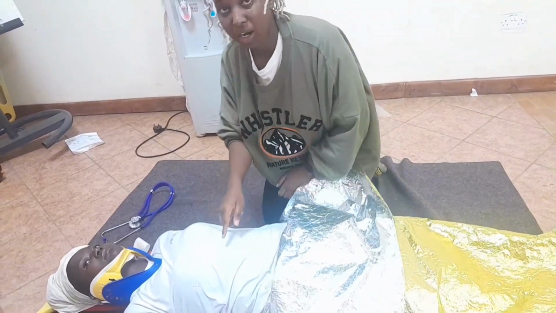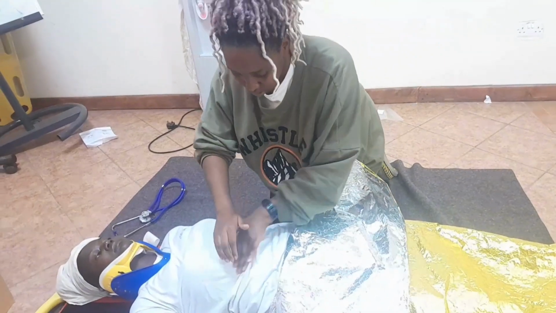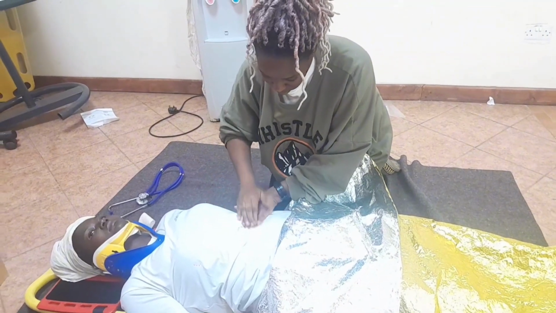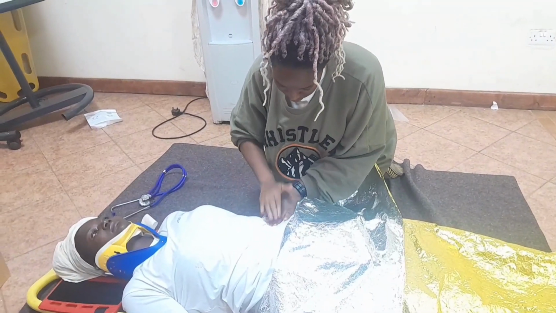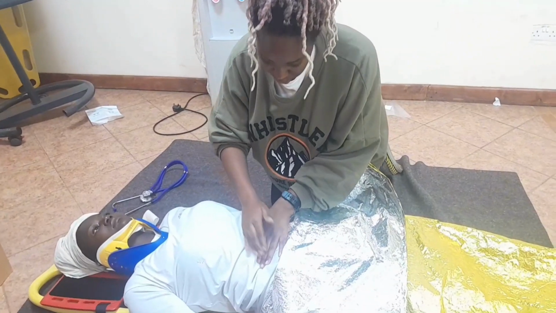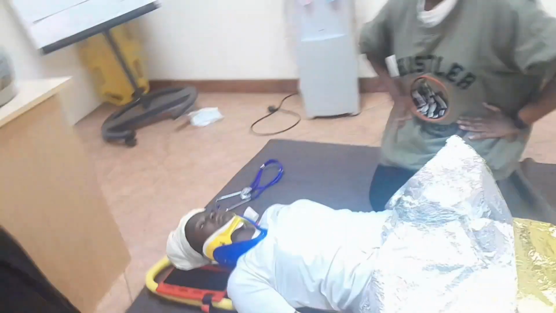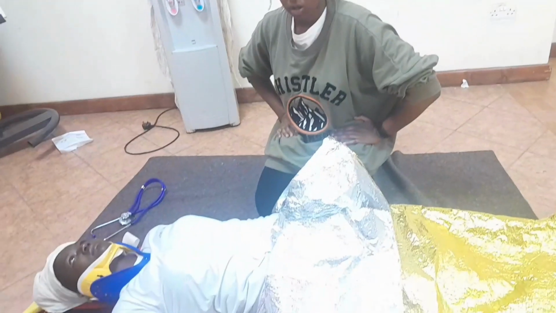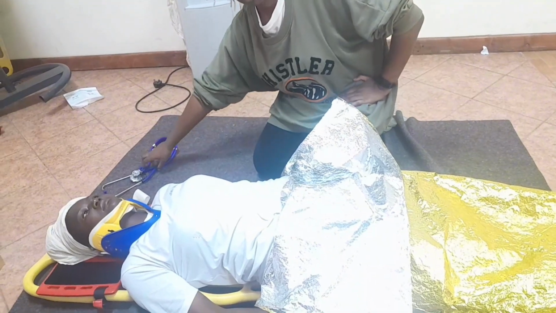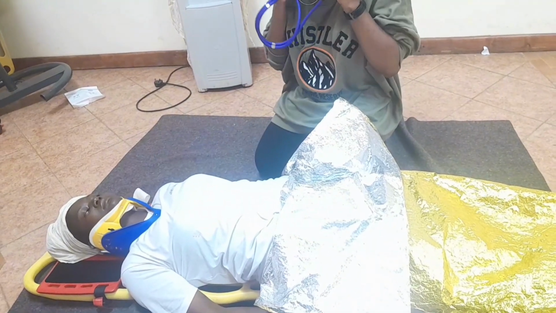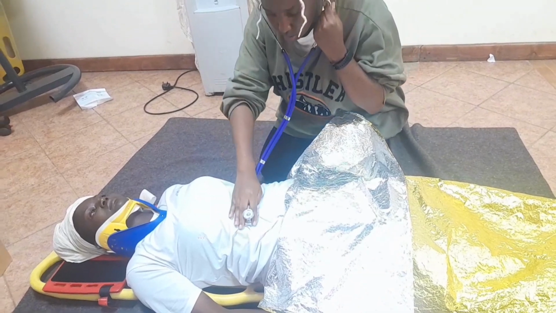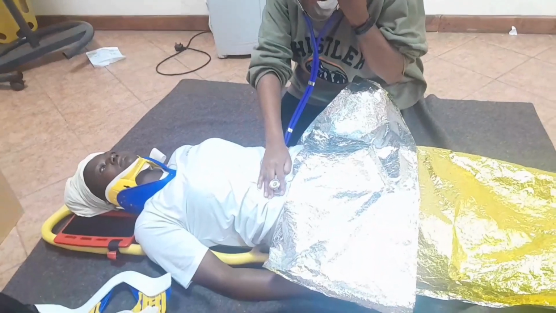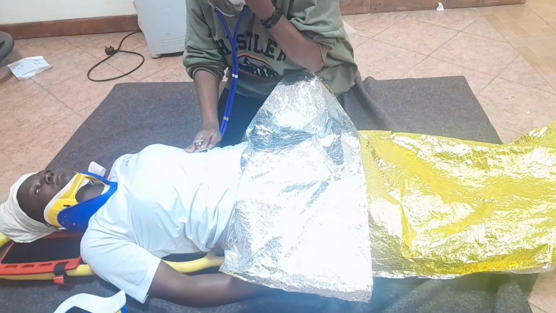I'd like to percuss her abdomen. Normal sound. Do I see any laceration? No laceration. The abdomen is a bit distended, yes, but not too much. I'd like to investigate why it's distended. I'd like to listen. Abnormal bowel sounds.